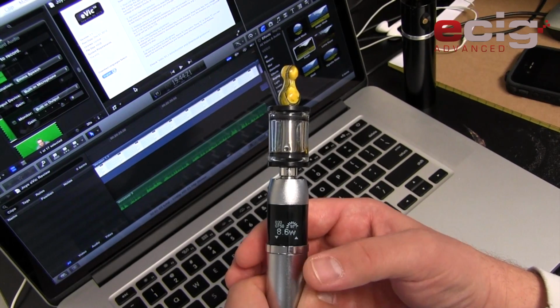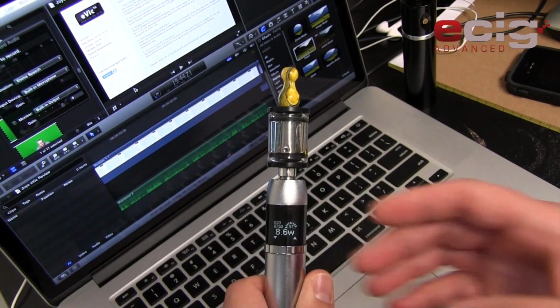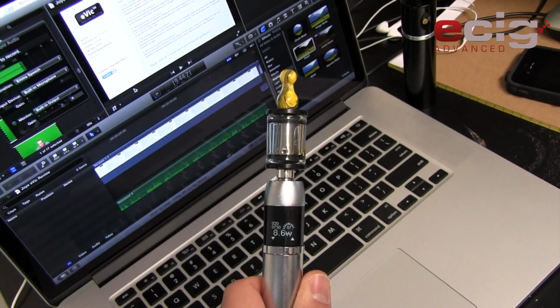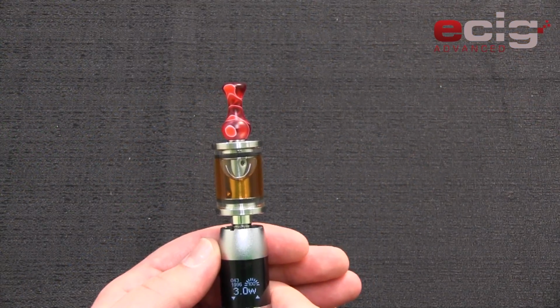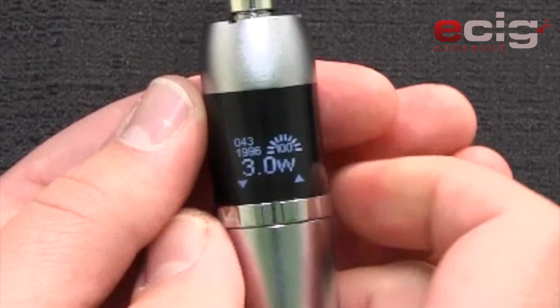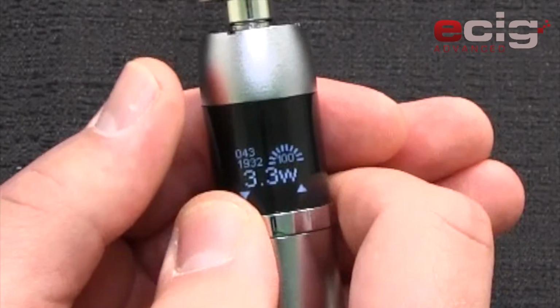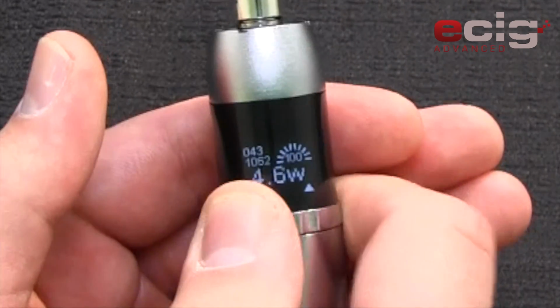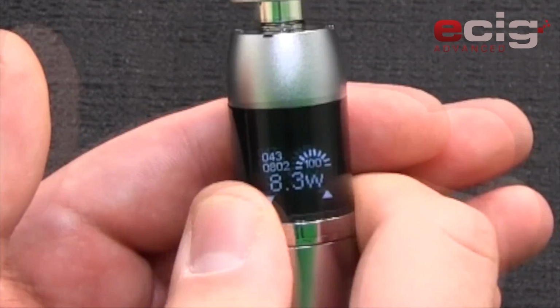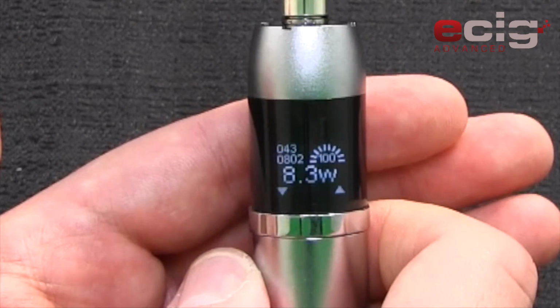And then 3 times fast in the other direction to go up to the top. So another feature of the update. Alright, there's my lower watt limit, 3 watts. And my upper limit is 11, or till it reaches the maximum output resistance. Again, 8.3 watts is the most I'm going to get.